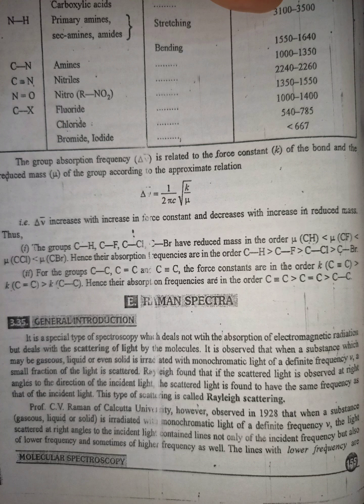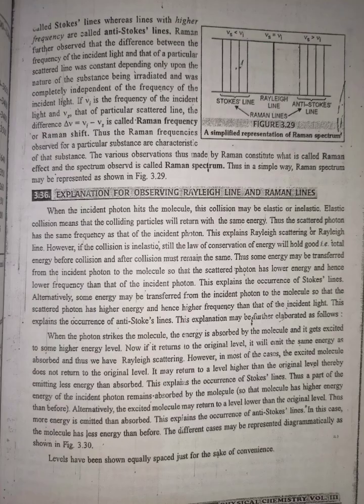Professor C.V. Raman of Calcutta University, however, observed in 1928 that when a substance is irradiated with monochromatic light of a definite frequency mu, the light scattered at right angle to the incident light contained lines not only of the incident frequency but also of lower frequency and sometimes of higher frequency as well. The lines with lower frequency are called Stokes lines, whereas the lines with higher frequency are called anti-Stokes lines.